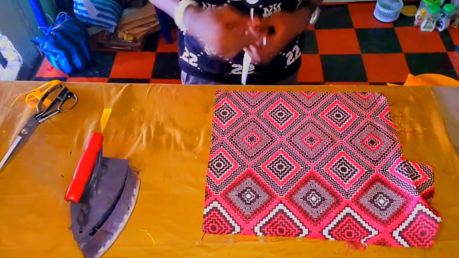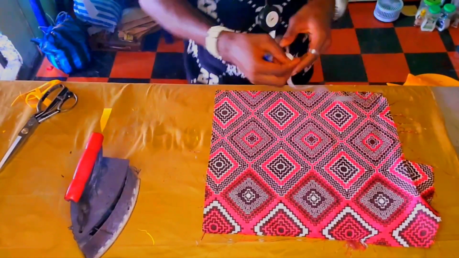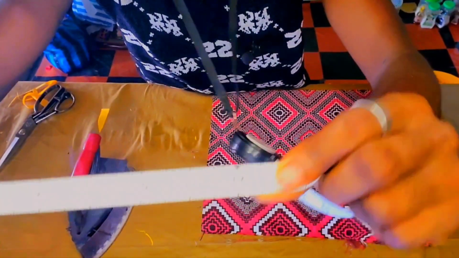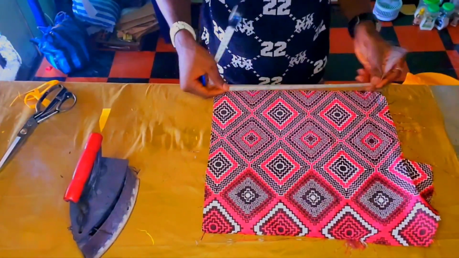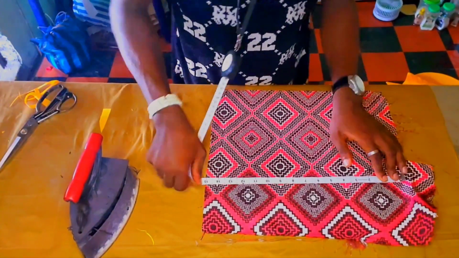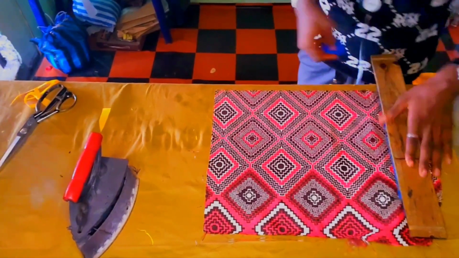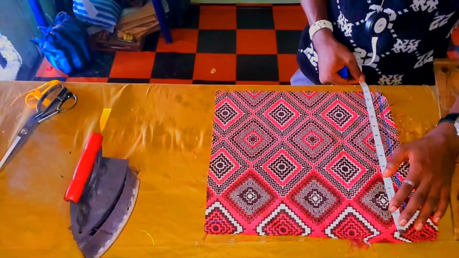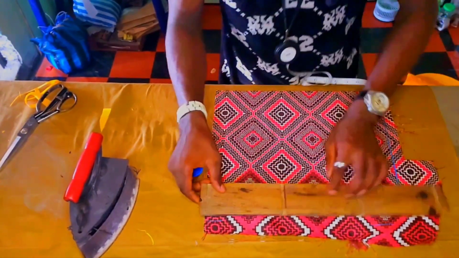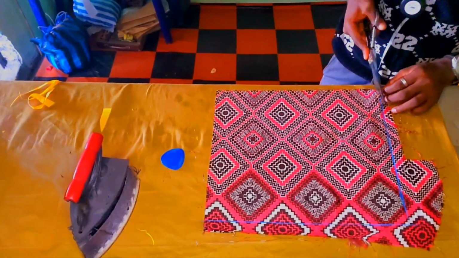So from here, marking up by 15 inches. 15 inches. Is it showing? Is it correct? So the length is 15 inches, by 13. 15 by 13 inches. So we're going to cut out that line.